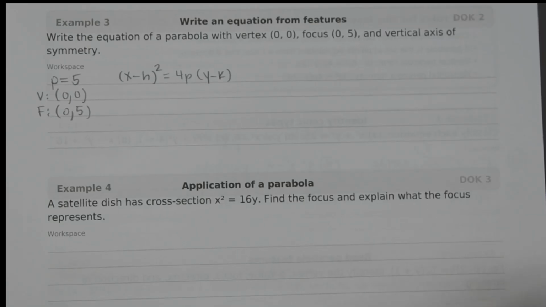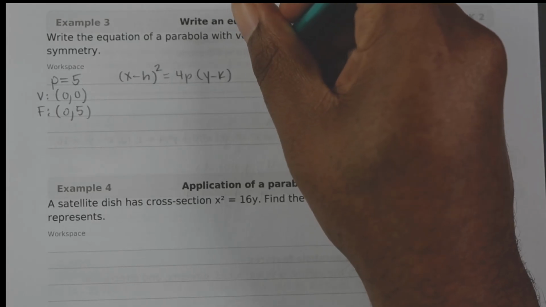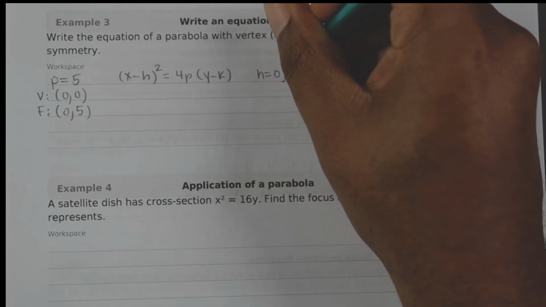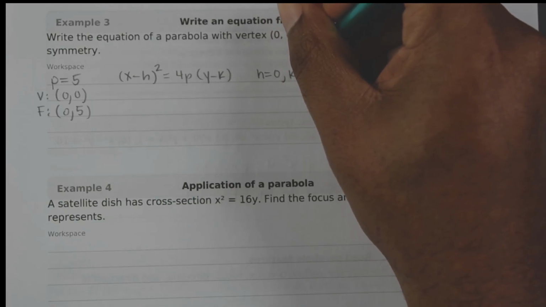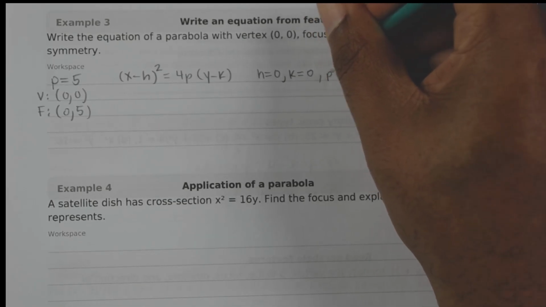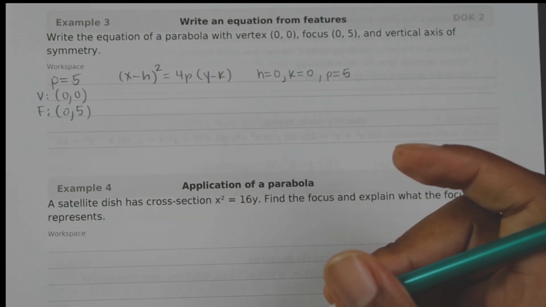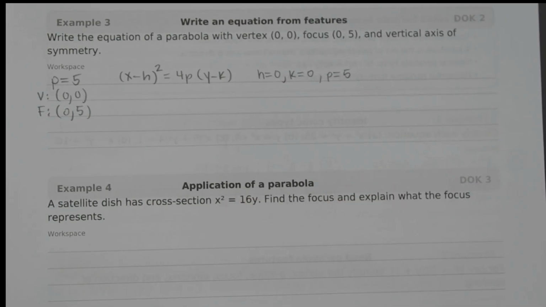So here we essentially have h equals 0, k equals 0, and p equals 5. So we can substitute that information here.